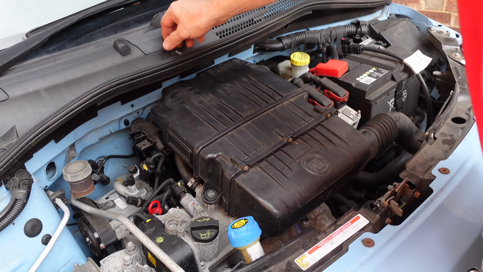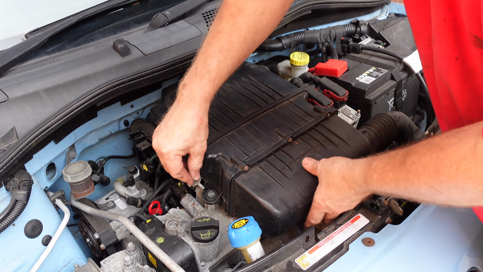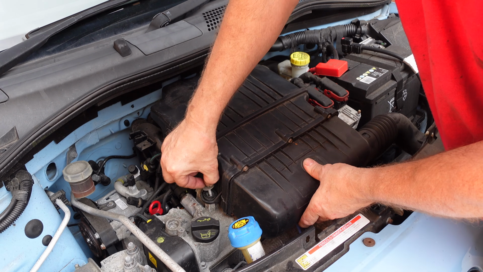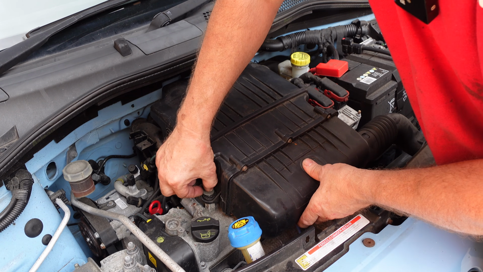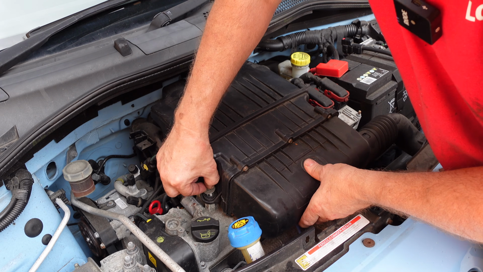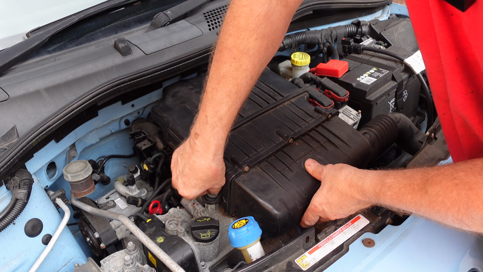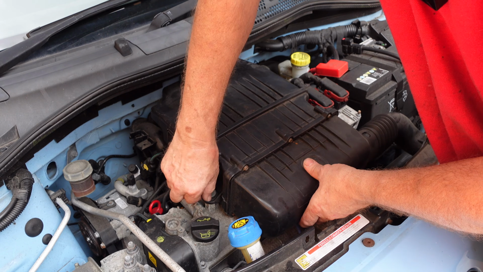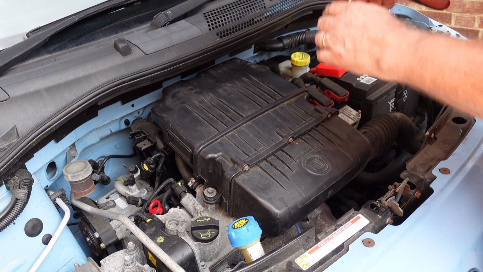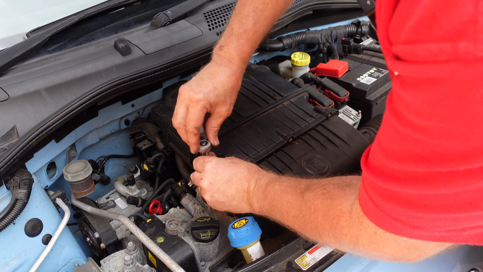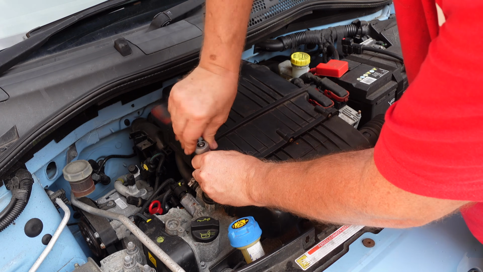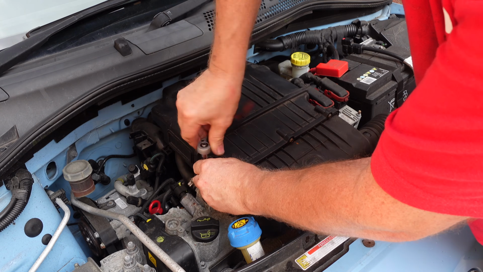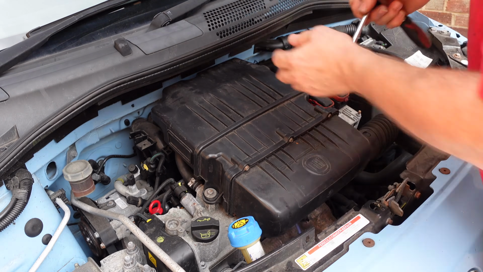Now all we've got to do is put these back in. So I find it easier to start these by hand, because they are quite delicate, and if you get them cross-threaded, you mess them up and they don't go in. So I like to start it off by hand, just to make sure it's seated where it should before I tighten them up. And I don't use a buzz gun to do it either. I do it by hand, because you don't want to do them too tight.